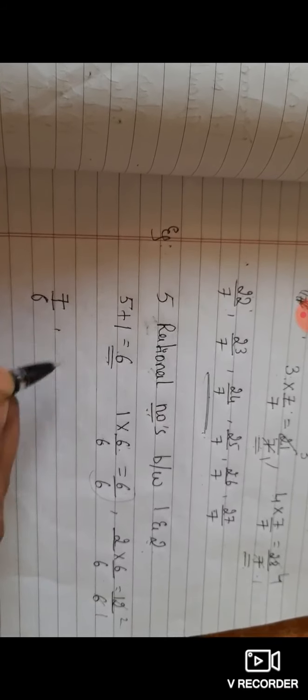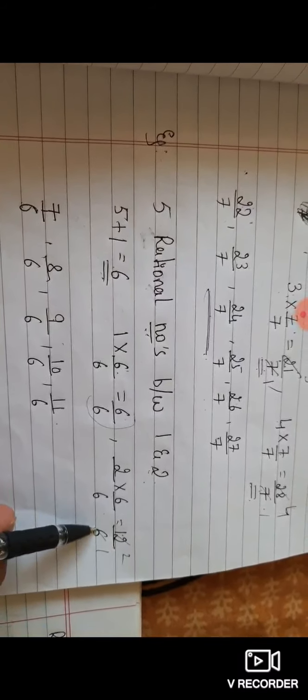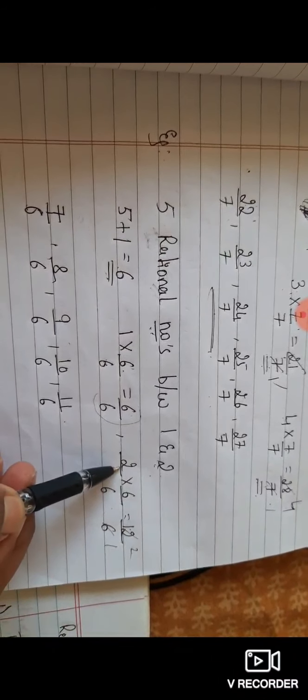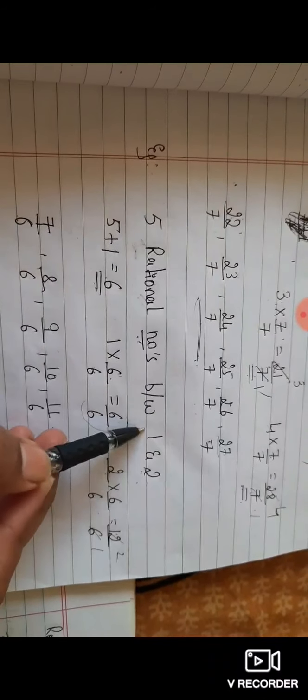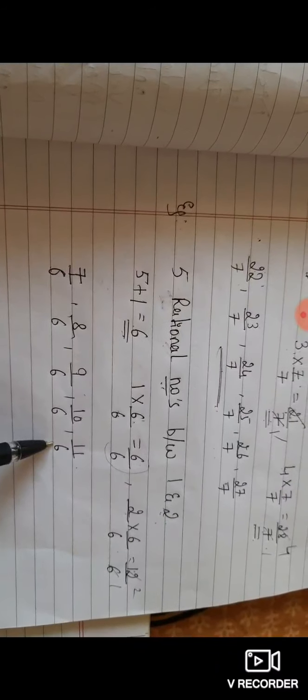I am telling you again, the denominator you should not change. Only go on increasing the numerator values by plus 1. So 7 by 6. 7 plus 1 is 8 by 6. 8 plus 1 is 9 by 6. 9 plus 1 is 10 by 6. 10 plus 1 is 11 by 6. I cannot write 12 by 6. Why? What will happen if I write 12 by 6? 12 by 6 is 6 1s are 6, 6 2s are 12, which is again equal to 2. I want the rational number between 1 and 2 and not equal to 1 and 2. So I will stop at this 11 by 6.